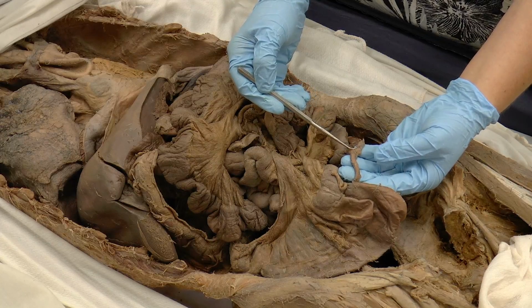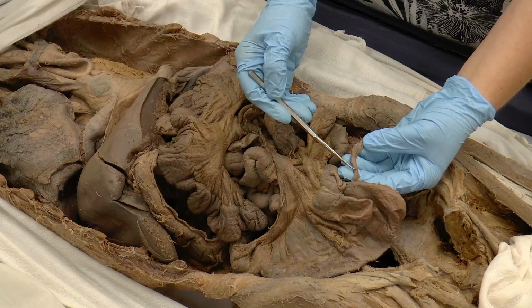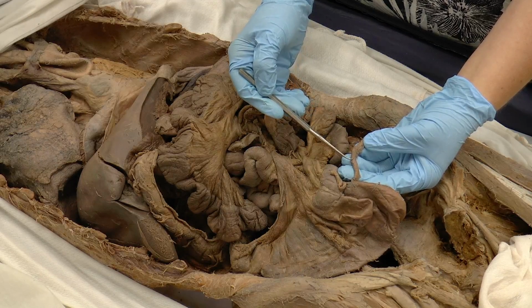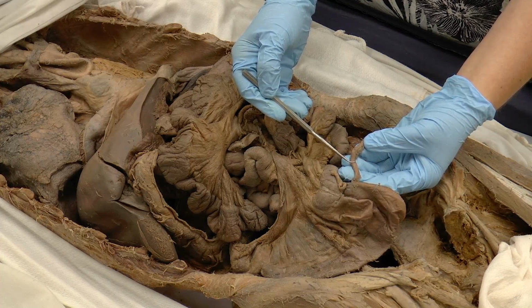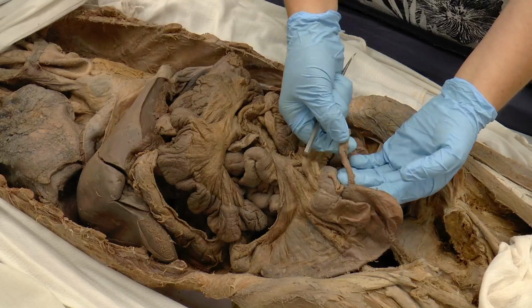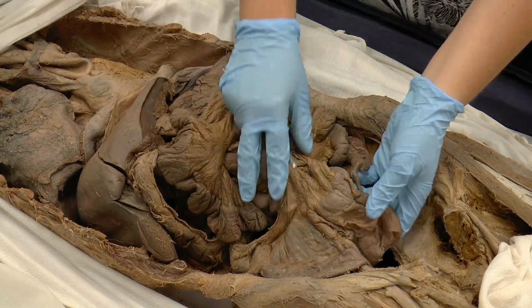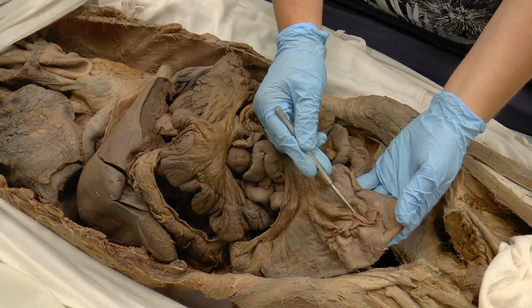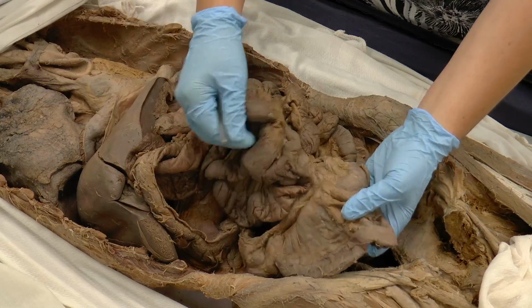You can see how small and narrow it is, and it's possible for it to get clogged up with feces, and at that point you can get an infection called appendicitis, and the appendix can get very large and it can even rupture. At that point, sometimes individuals will have the appendix removed. All right, so here's the cecum again, and now we're going to focus on the other parts of the large intestine.